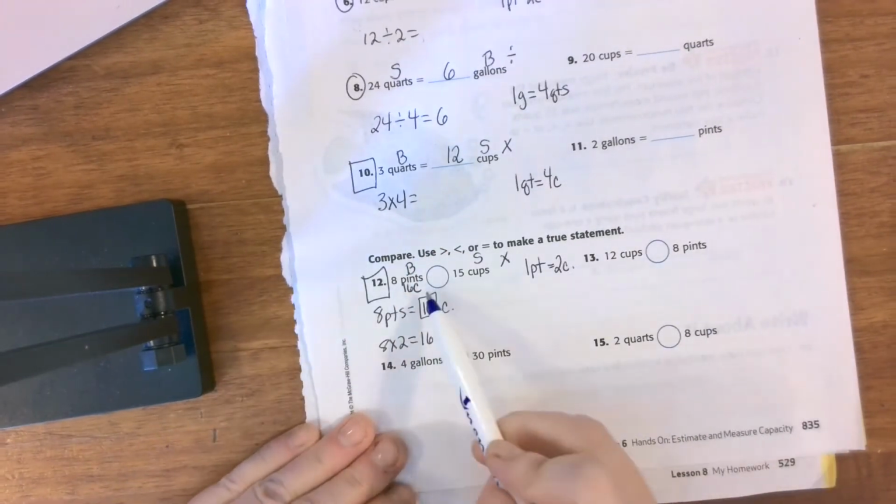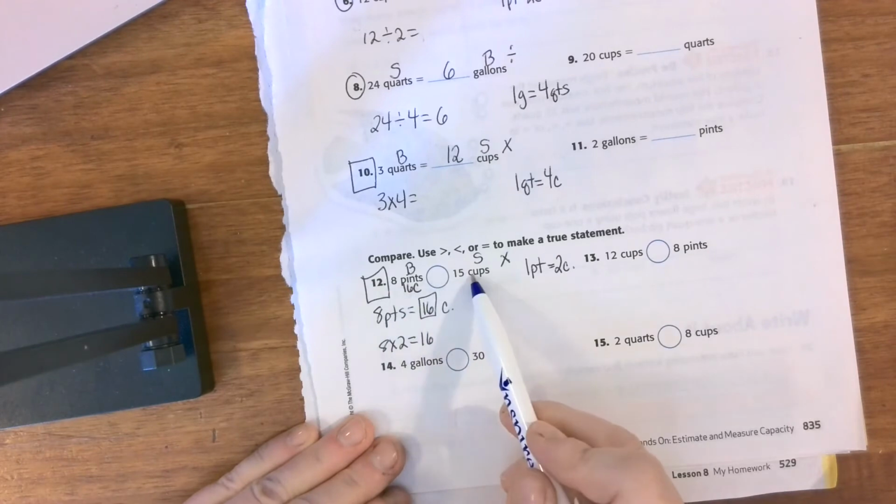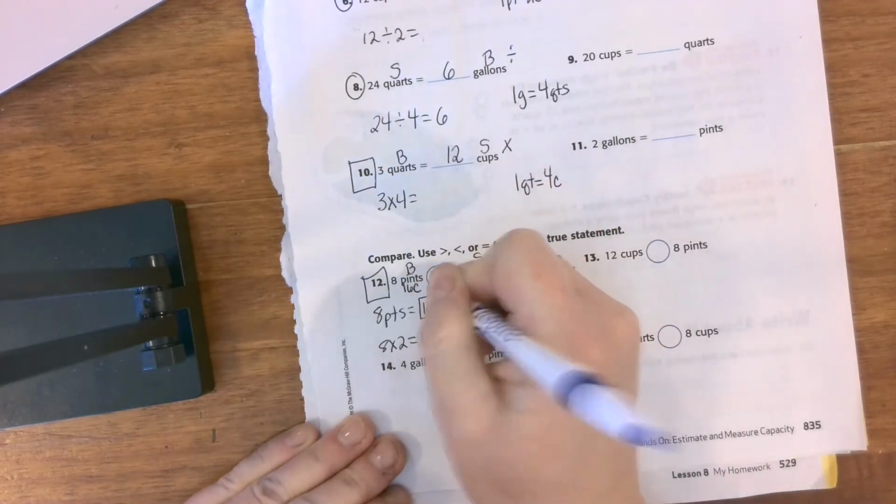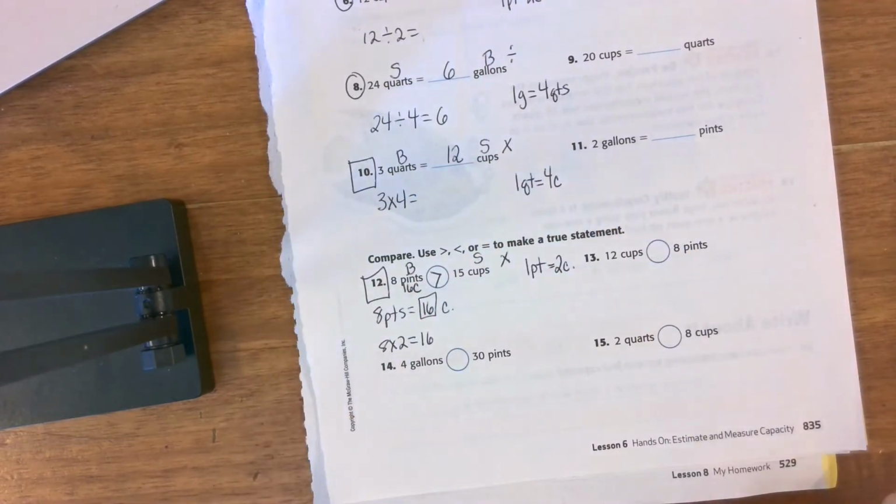Now we can compare apples to apples. Or in this case, cups to cups. 16 is greater than 15.